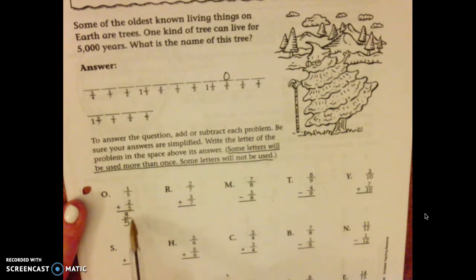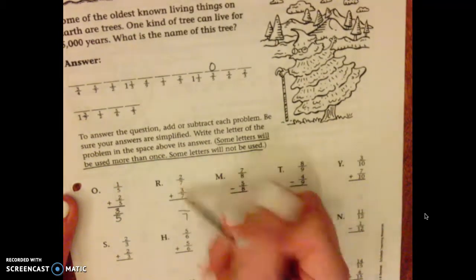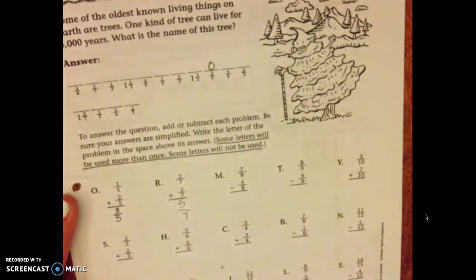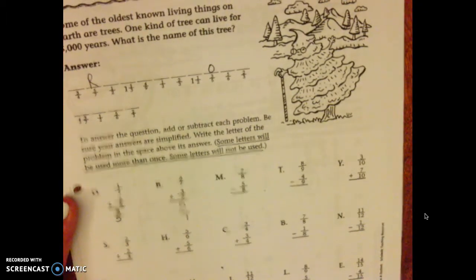So when you are adding or subtracting fractions, you must have the same denominator. This page is easy. All of the denominators are the same. So 2/7 plus 3/7, my denominator stays the same out of 7, and 2 plus 3 is 5. So 5/7 is R. See if 5/7 pops up anywhere else. No, we're good.